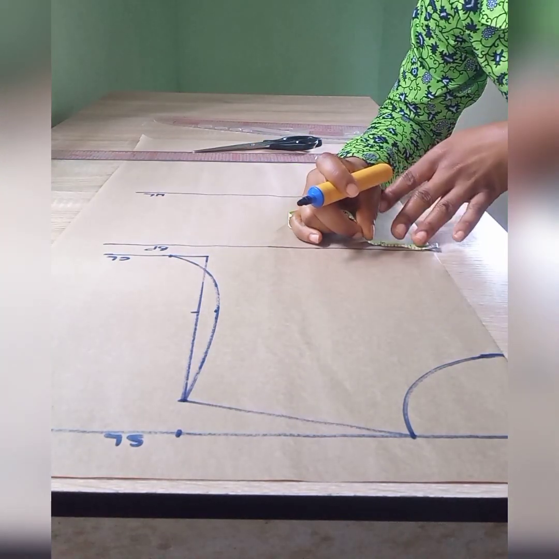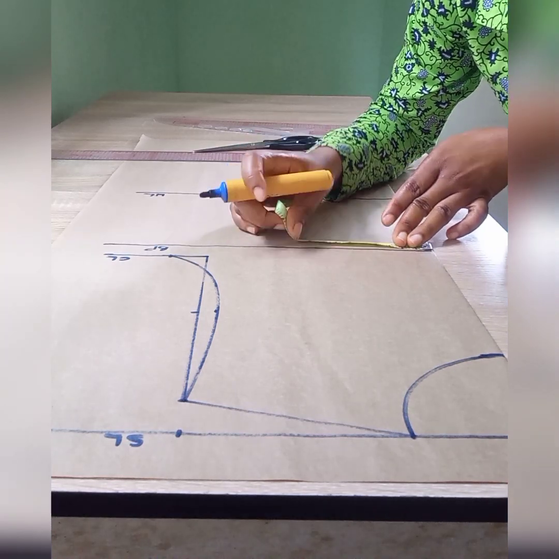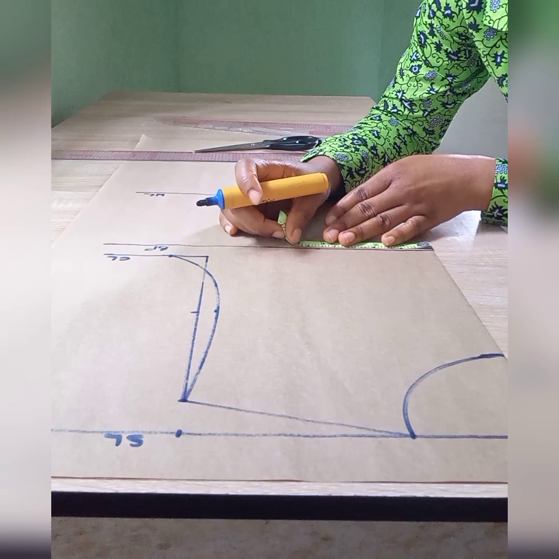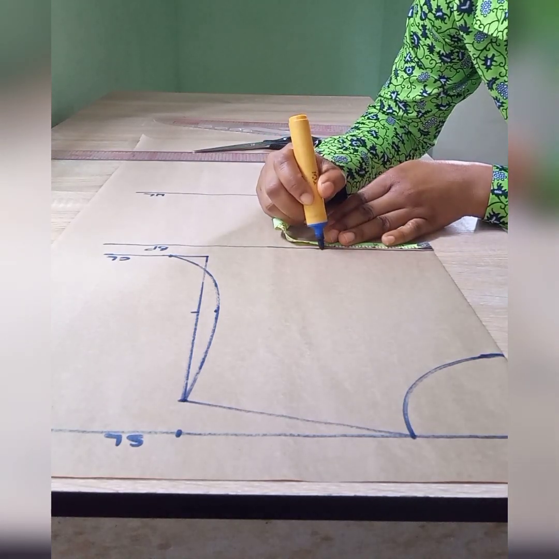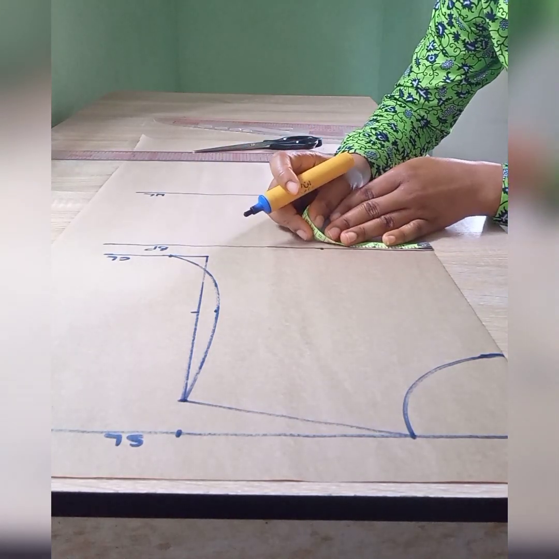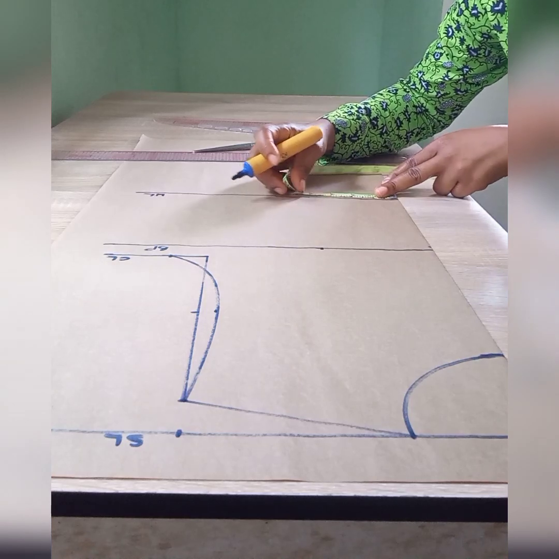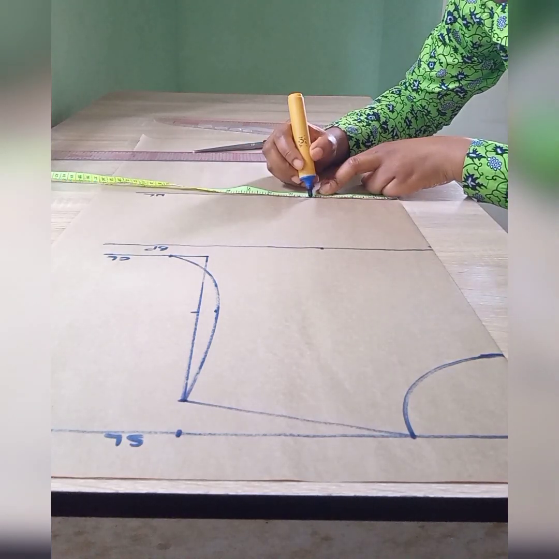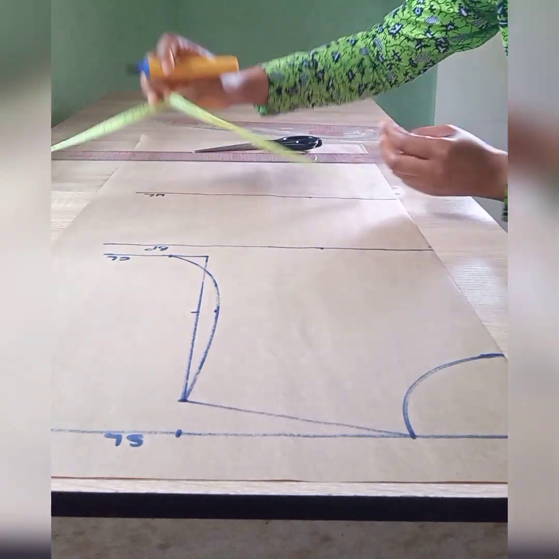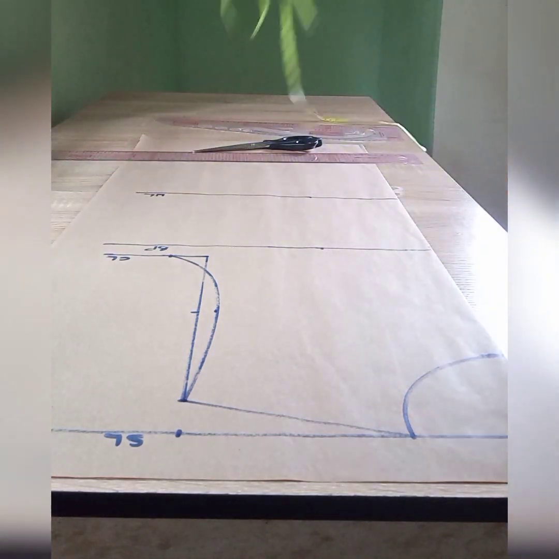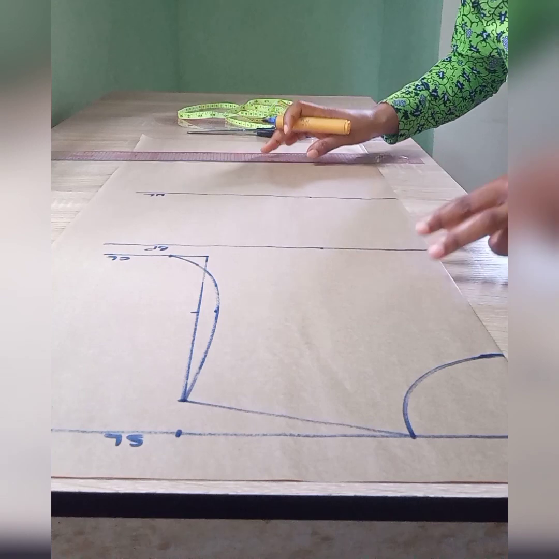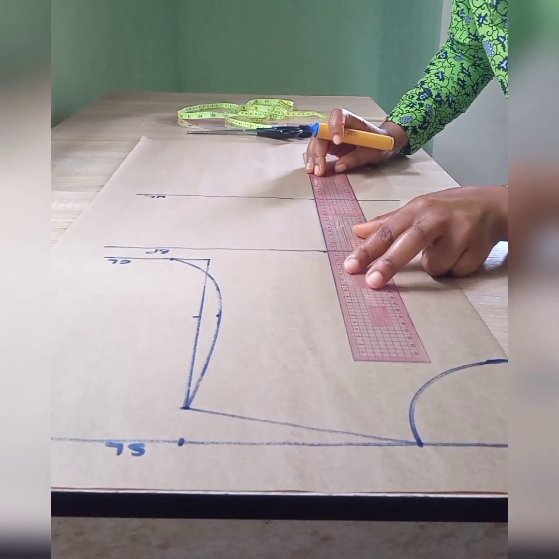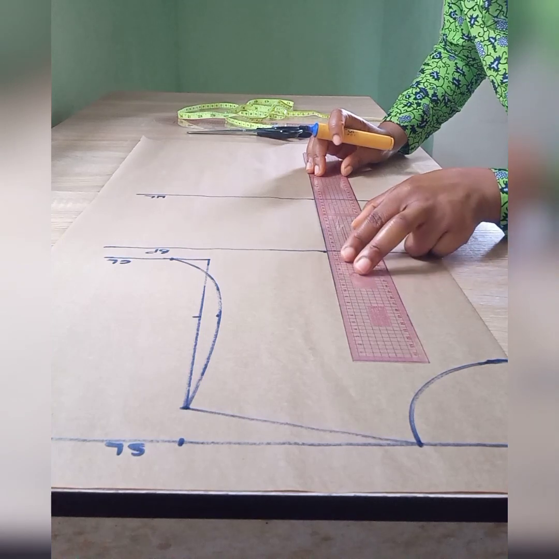So placing my tape at the center fold, I will measure 4 inches, like so. Like this. Next, I'm going to connect the 2 lines.